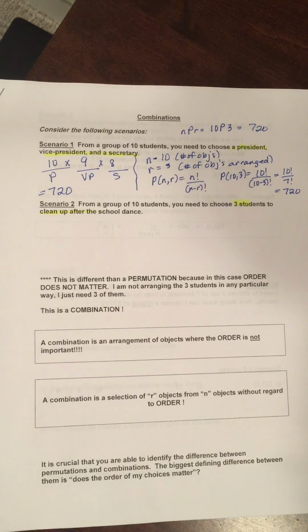But now let's point out the differences. In the first example, president, vice president, and secretary obviously have some worthiness to put on a resume. There's some prestige. They're kind of exciting. 3 students to clean up after the dance, I don't think I would have a lineup to do that. I don't know if all 10 students are going to be like, yes, sign me up to do that.